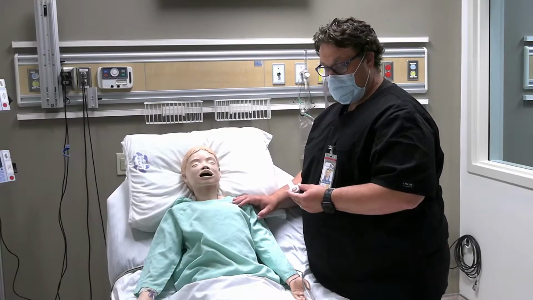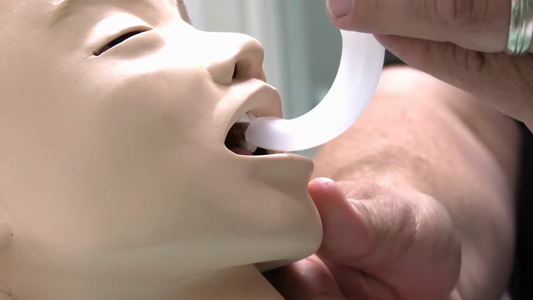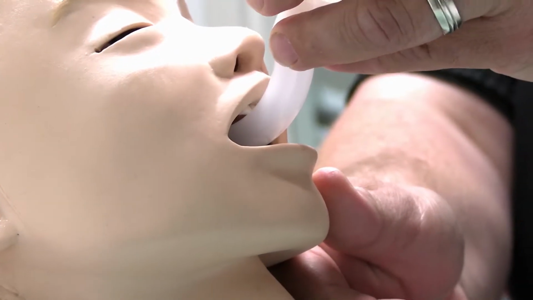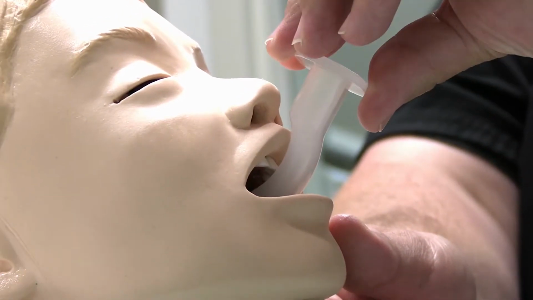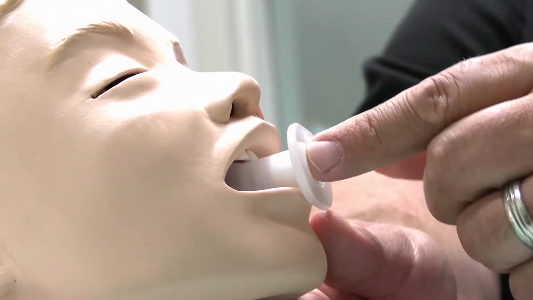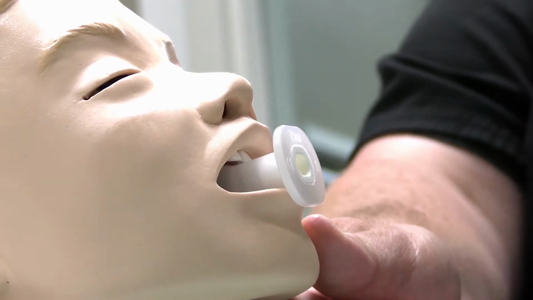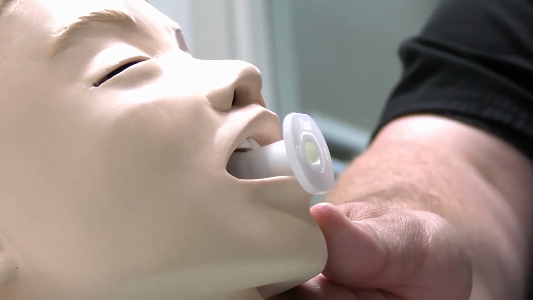In order to insert the OPA into this patient, insert anti-anatomically along the hard palate to the edge of the soft palate. Once you reach the soft palate, give it a 180-degree turn, and it will seat in nicely and hook the back of the tongue to prevent it from moving forward.